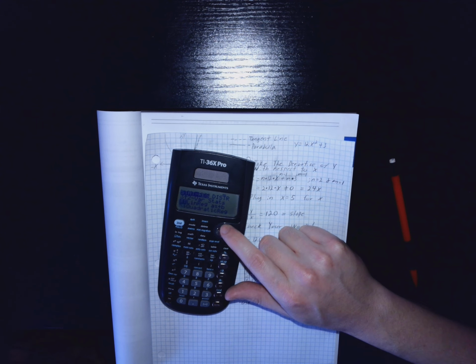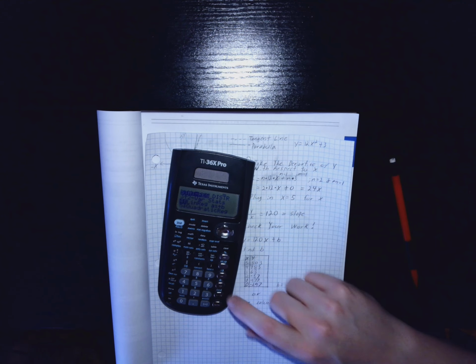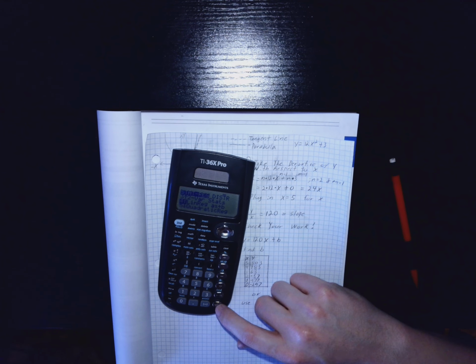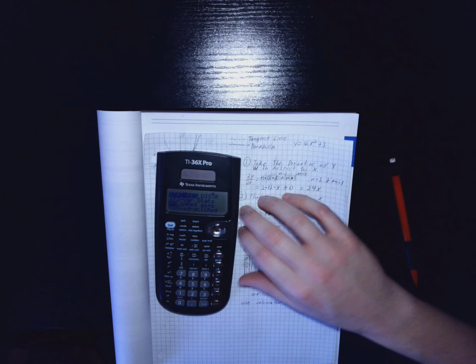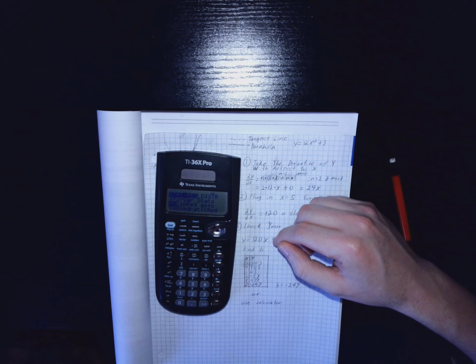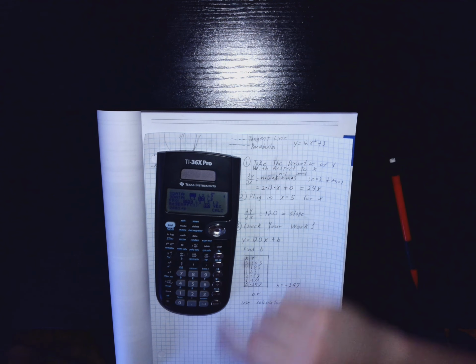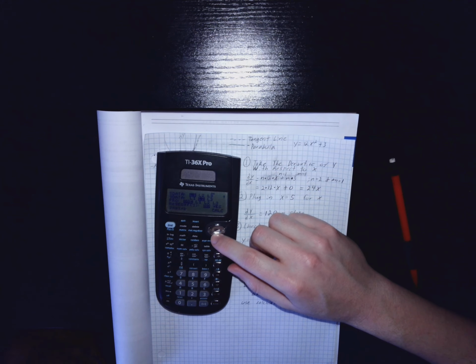And you scroll down until you get to option 4 here, which is linear regression formula, also known as the equation for a line in the slope-intercept form. Hit enter. Make sure you choose your data correctly. X data would be your L1 table.